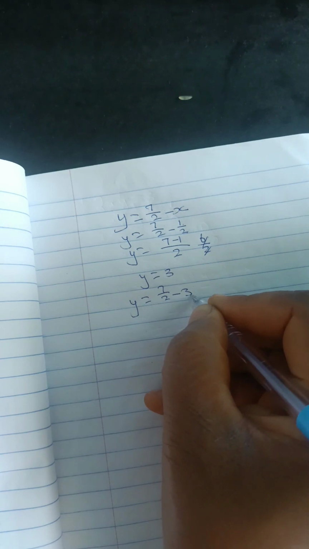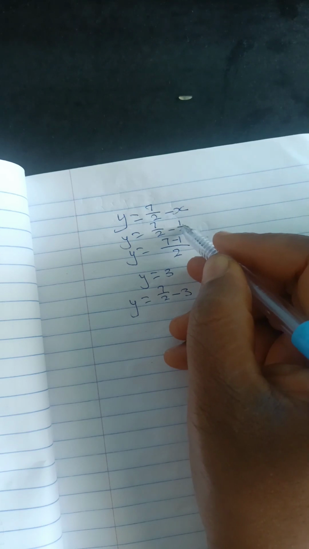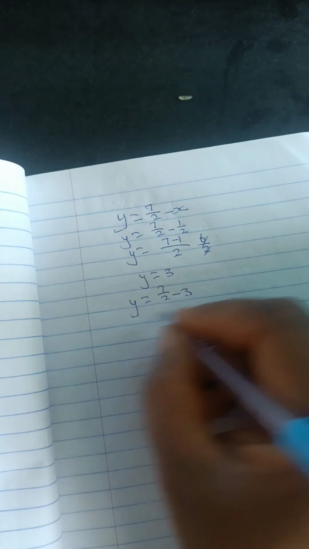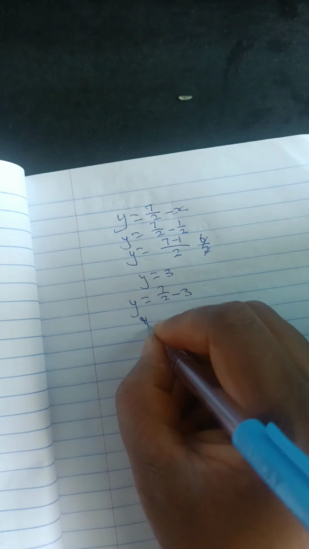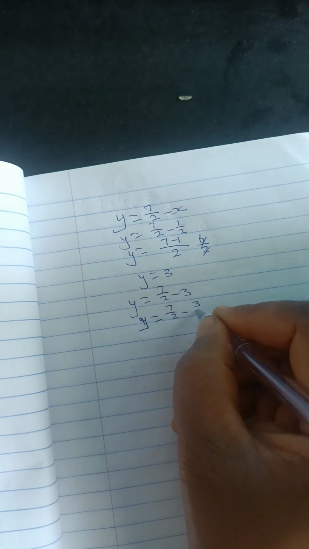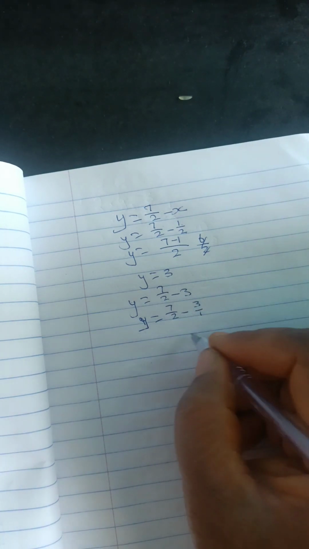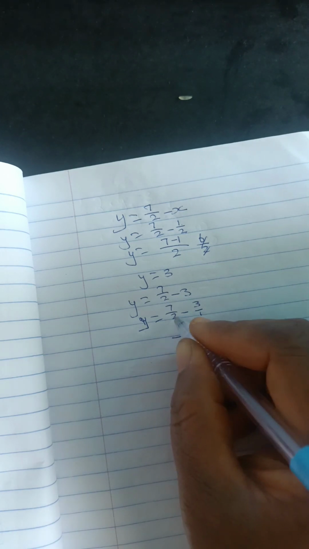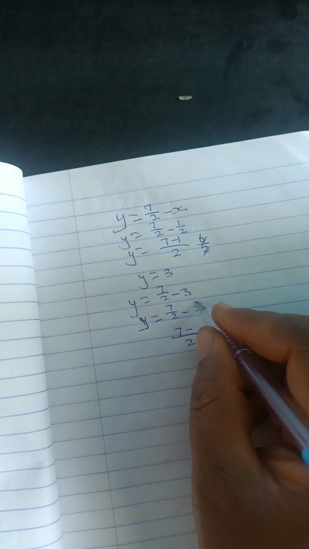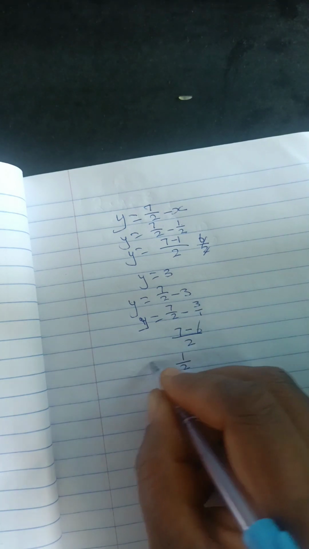We can just put 1 here. Then we have 2 divided by 2, 1, 1 times 7. 2 divided by 2, 1, 2 times 3, 6. So our y is 1 over 2.